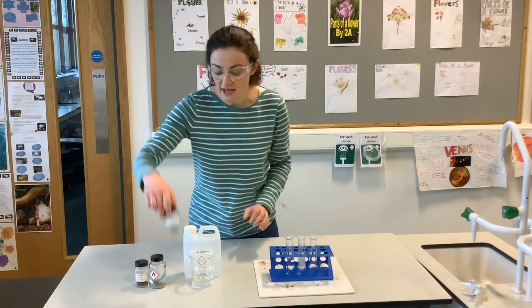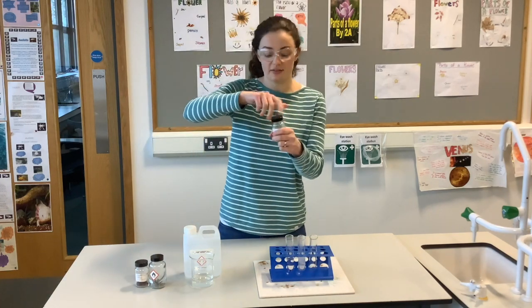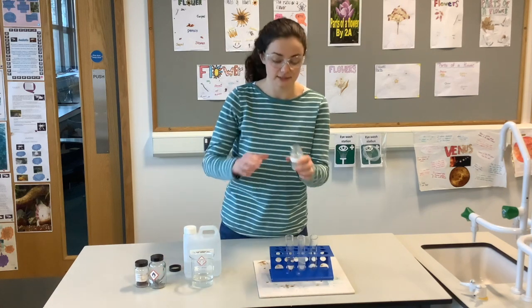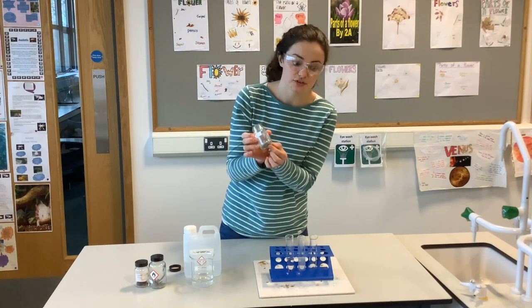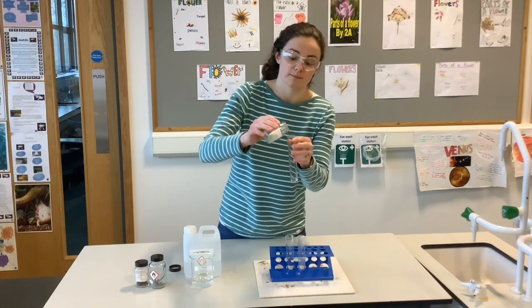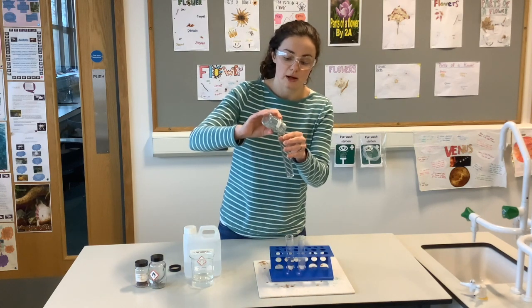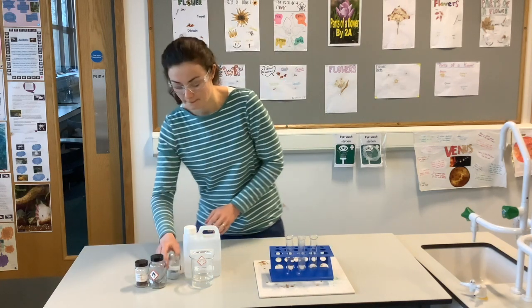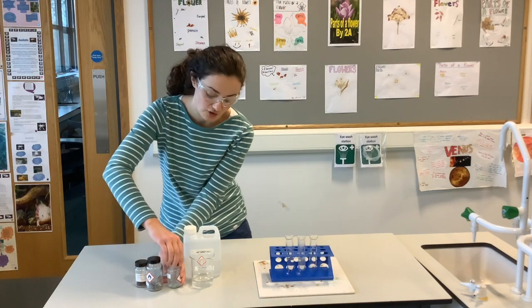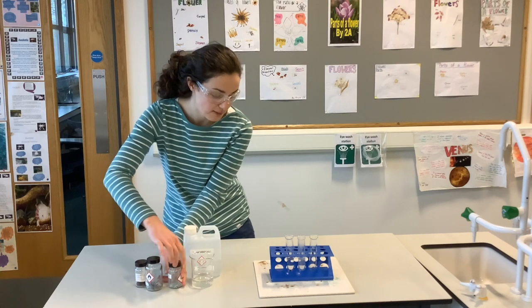Okay, then our next one is zinc. So we'll have a look at that while the magnesium is still reacting. And you can see here I've got zinc granules. So they're just essentially small lumps of zinc. So I'll pour a few of those into our boiling tube. And just as I've done that, our magnesium has pretty much finished reacting.